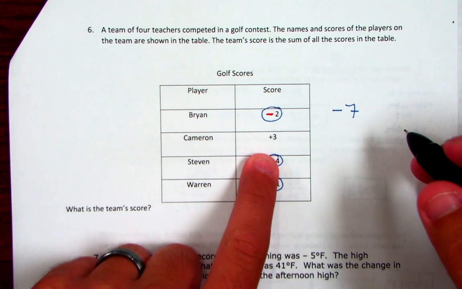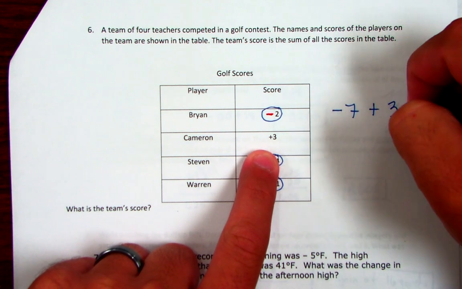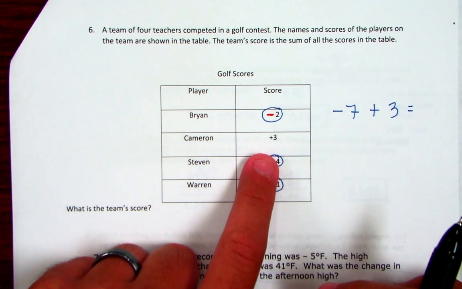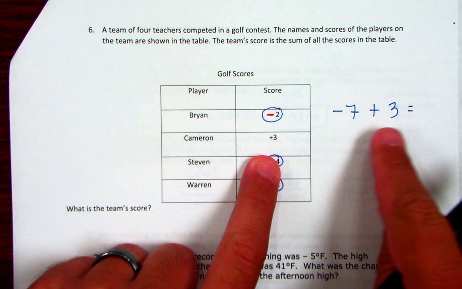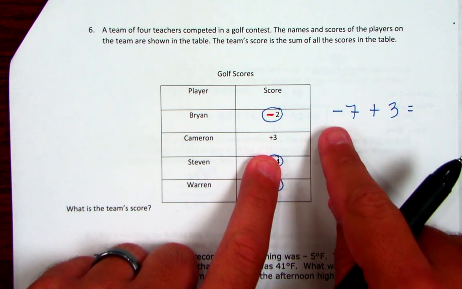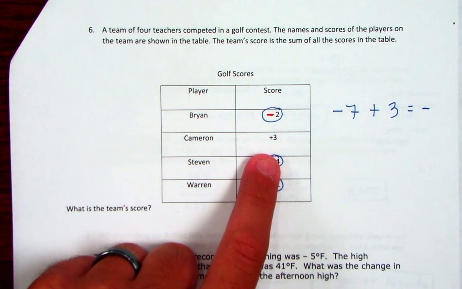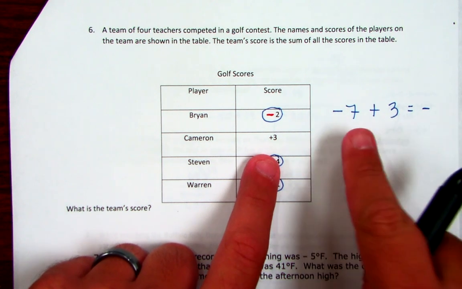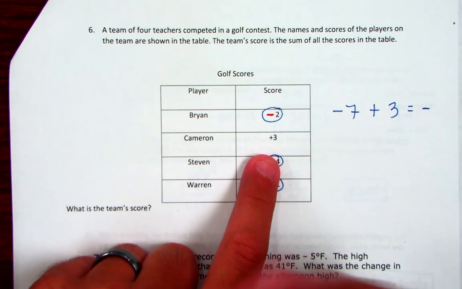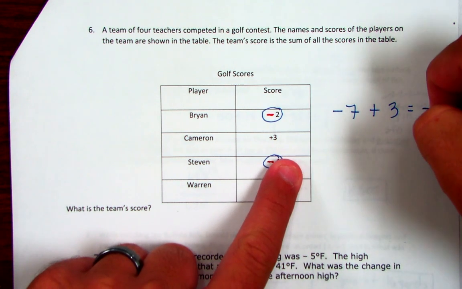Okay? And then it says a +3. Well, I want you to look at this. What do you have more of? Negatives or positives? Well, in this case, I have more negatives, so the answer is negative. And then, since the signs are different, subtract the numbers. 7 minus 3 would give you 4, so the answer would be negative 4.